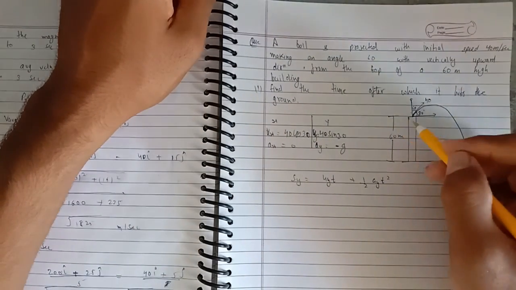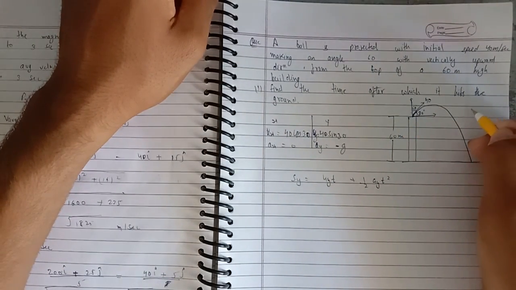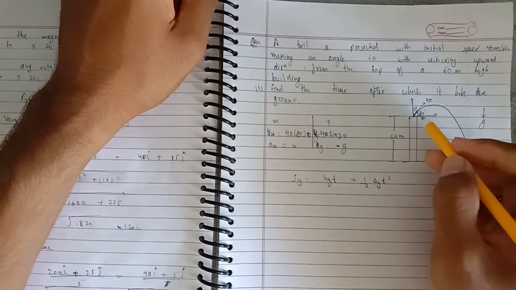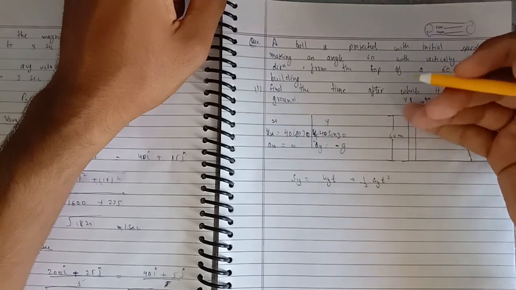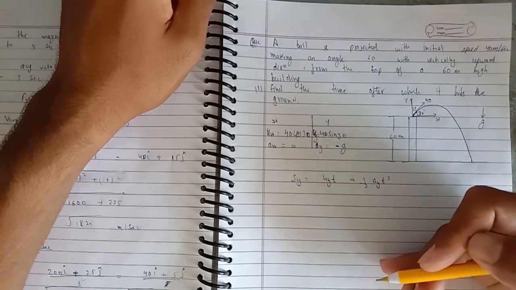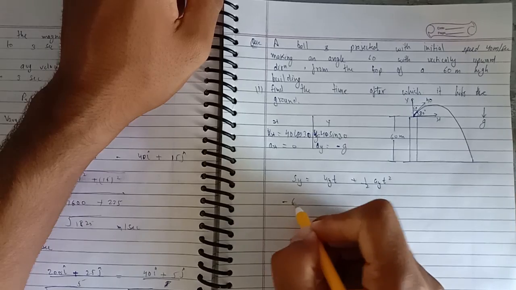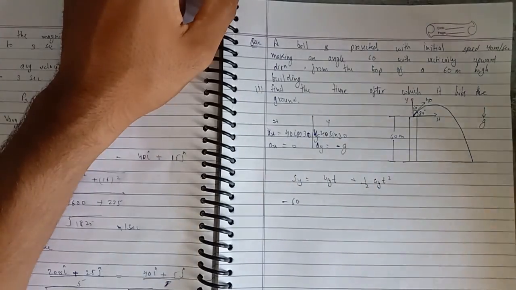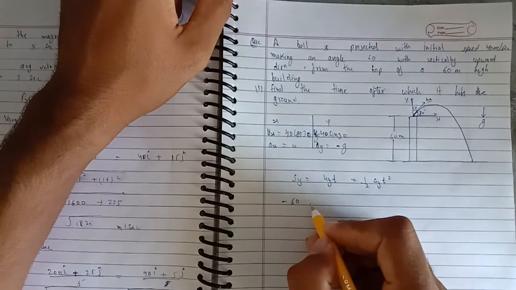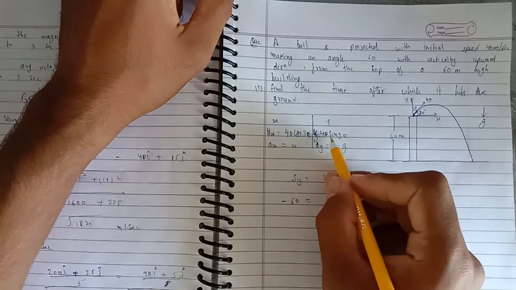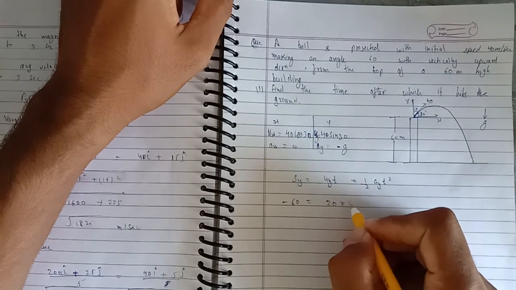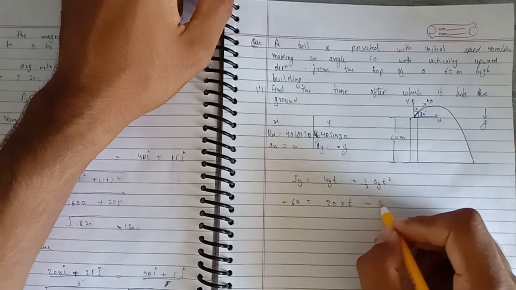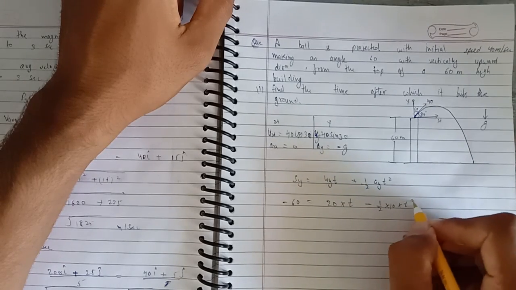Here the upward direction is positive and the downward direction is negative. The displacement is below the projection point, so it is minus 60, because upward direction we take positive. Uy here is 40 sin 30, which is 20, into t, the time period we have to find, minus half into 10 into t square.